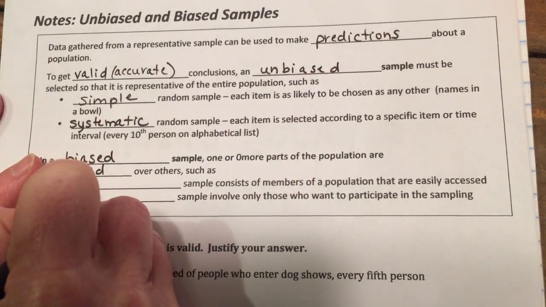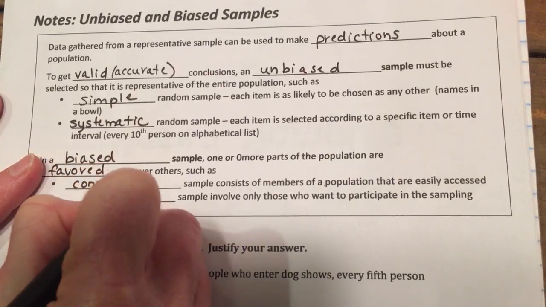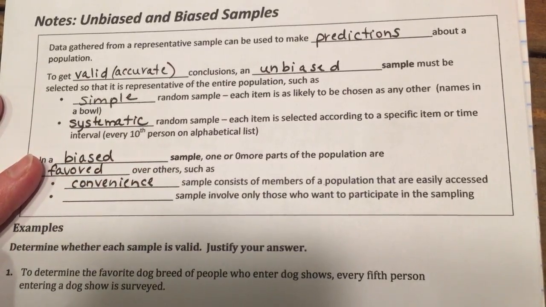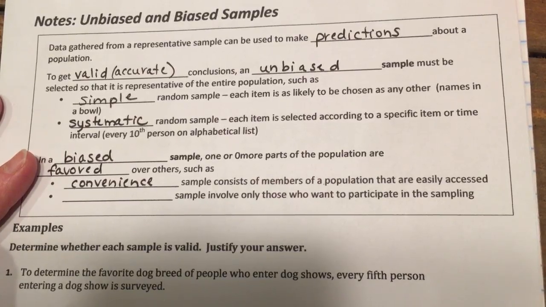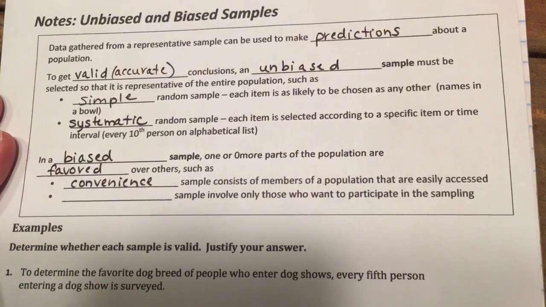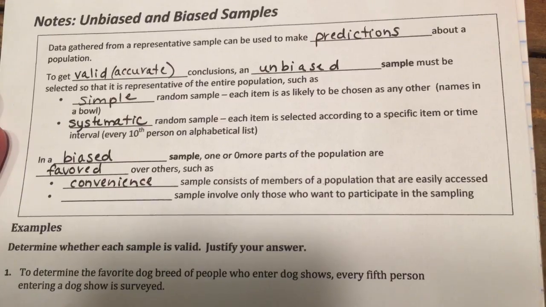One's called a convenience sample, and it consists of members of a population that are easily accessed. So maybe you're taking a survey of people, and you want to ask them about their favorite type of food, but you stand in front of one particular restaurant, a pizza place maybe. And so people coming out of there might be more likely to say pizza because they just ate it. So that would be a convenience sample. It's easy to do because they're all coming out of the same place.